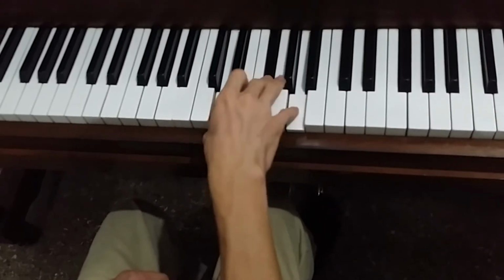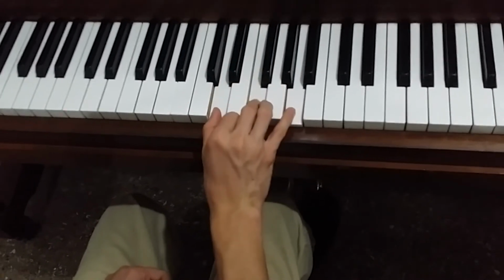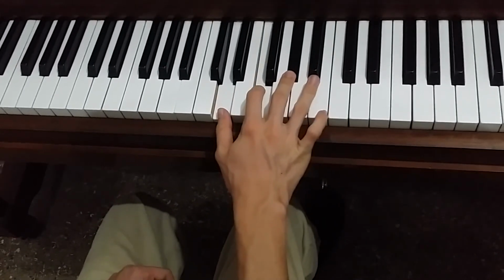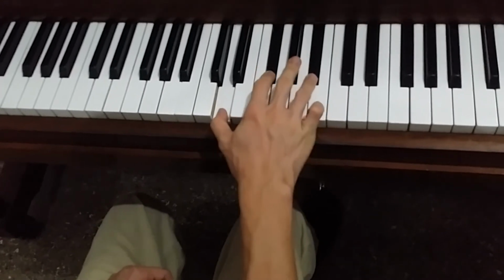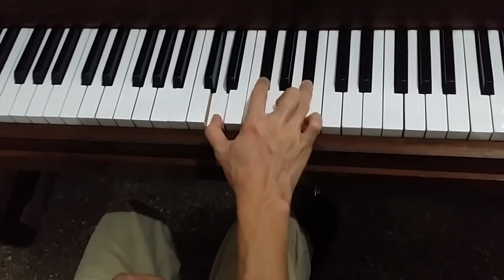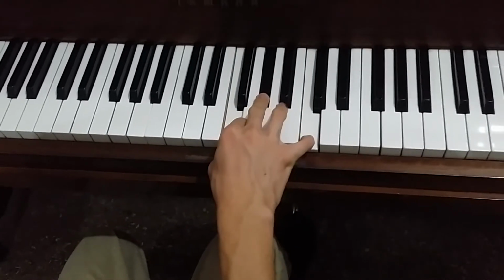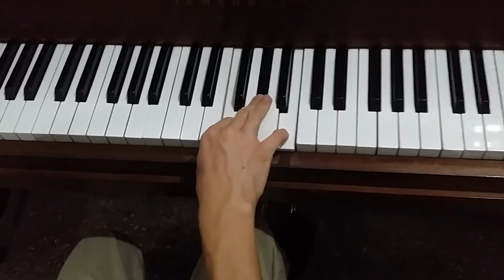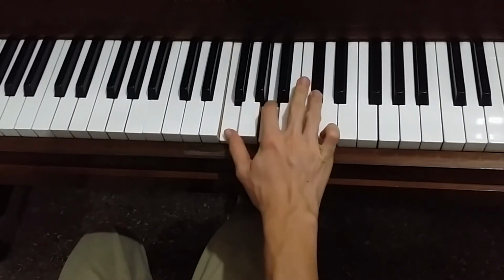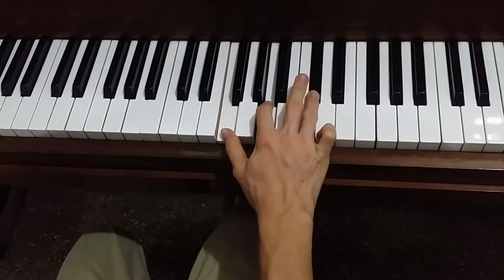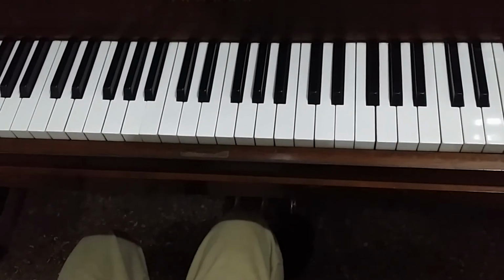So D minor, D diminished, D augmented. F minor, F diminished, F augmented. Okay? So there you have it. Major, minor, diminished, augmented chords.